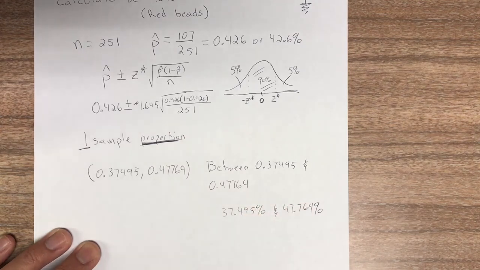That gives you the interval. So we are 90% confident, and that's what it means for the interval, the 90% confidence interval. We are 90% confident that our interval from this percent to that percent will capture the true proportion P for the number of red beads in that container.